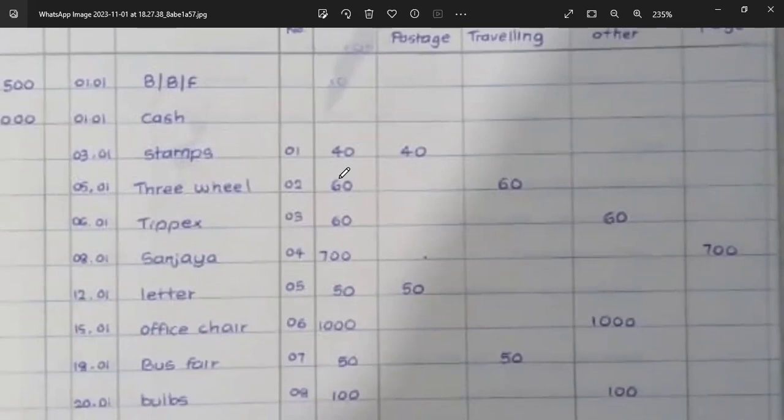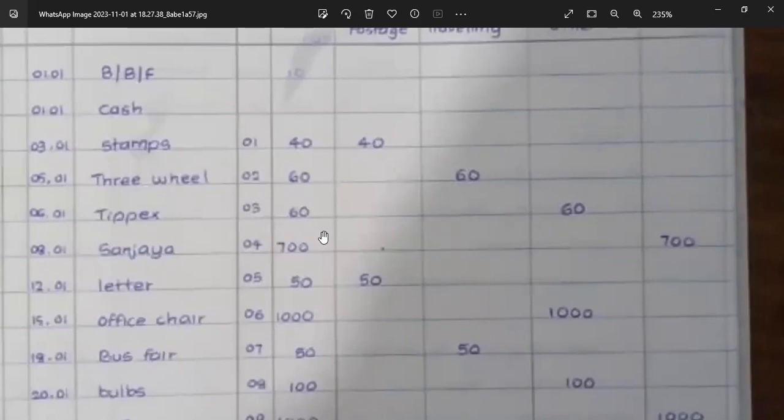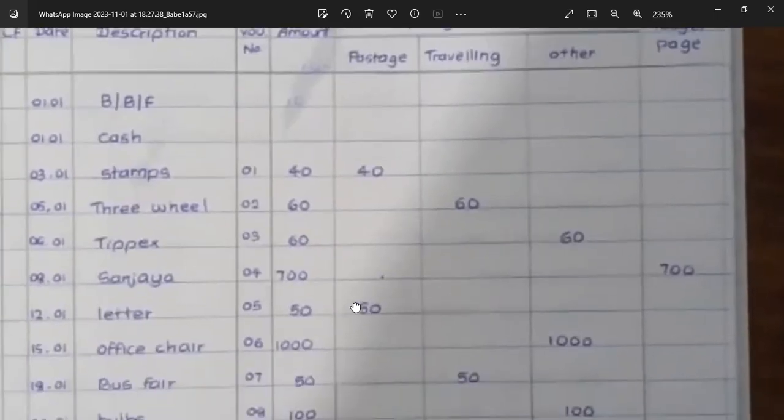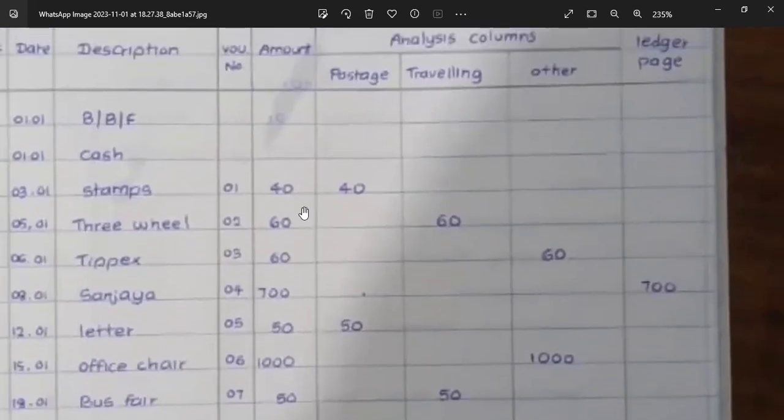Now this is all about whose business is this? This is Damit business. Let me check. Paid bus fare to Damit. You can write it. Yeah, before that, purchase an office chair. It's rupees 1,000. So office chair 1,000, you can write. Better to write it in ledger page, not in other. Sorry, other. Better to write it as other and ledger accounts, right?